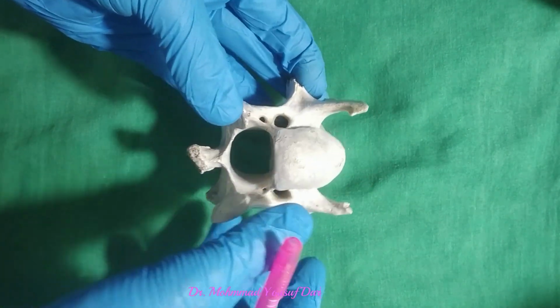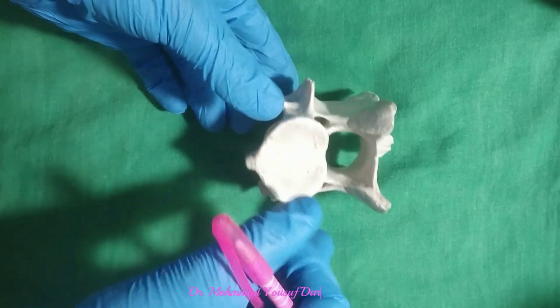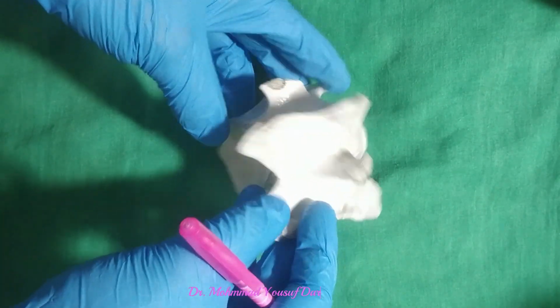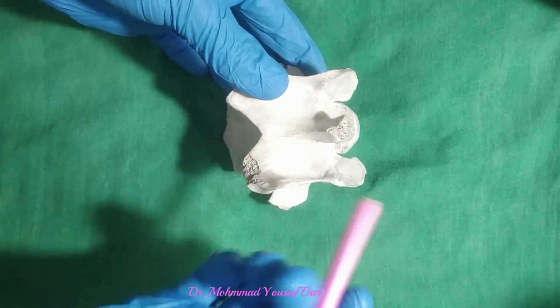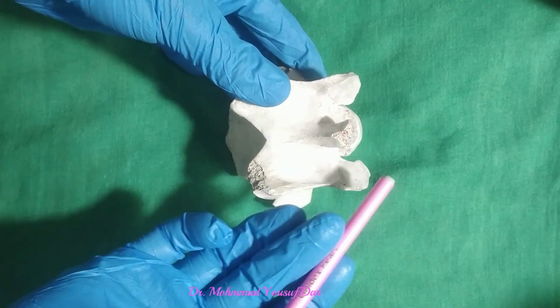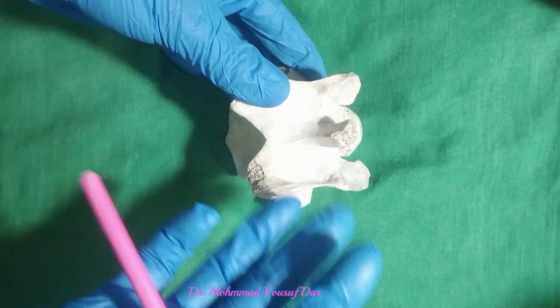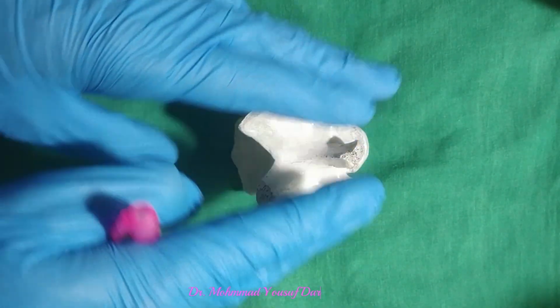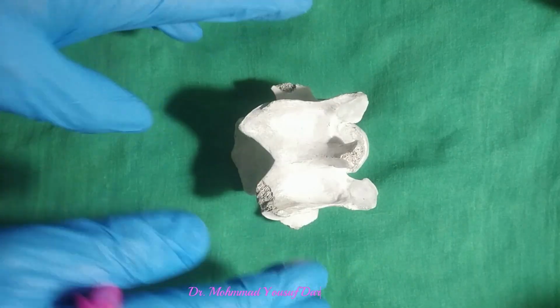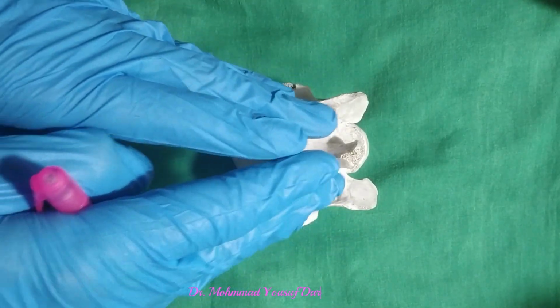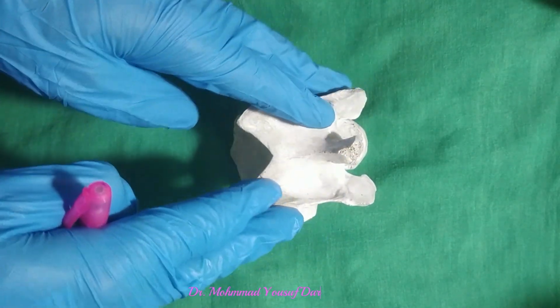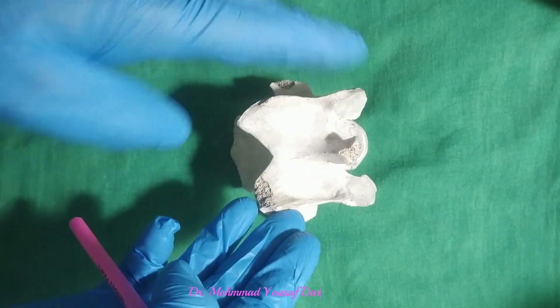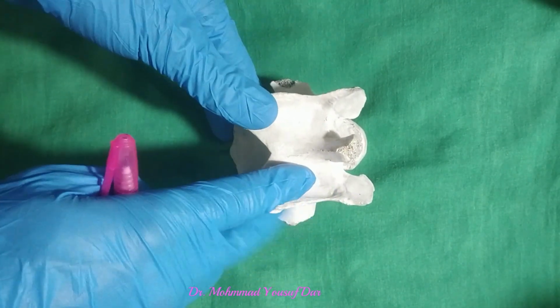So this was all about the typical vertebrae. The features of a typical vertebra are the body, the neural arch, and the different types of processes. Any deviation from this general plan makes the vertebra an atypical vertebra. That is like the atlas, axis, sacral vertebrae or sacrum, and some coccygeal vertebrae.